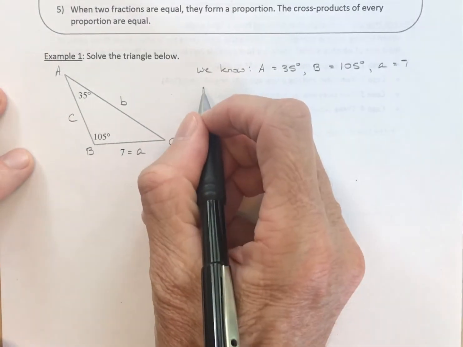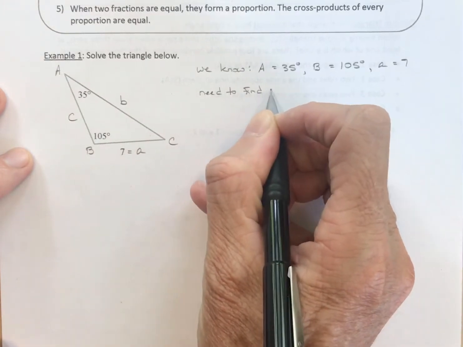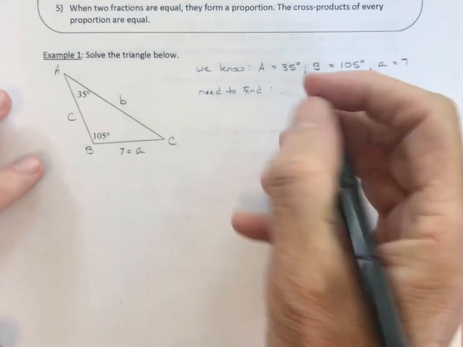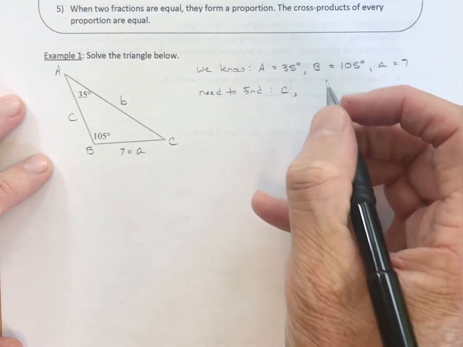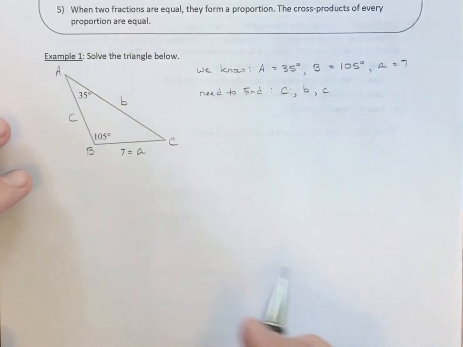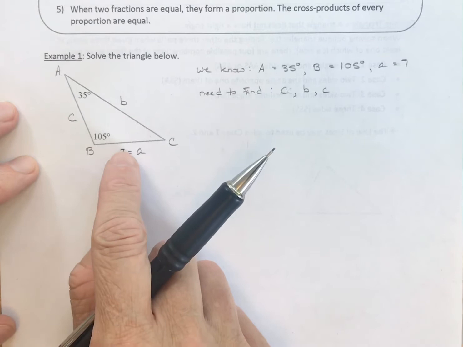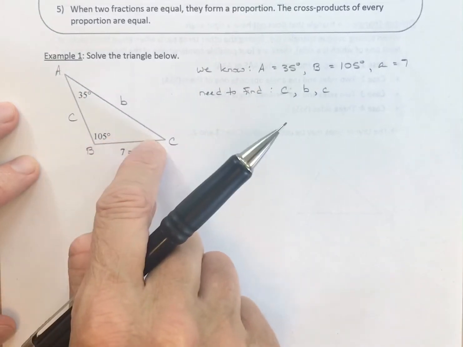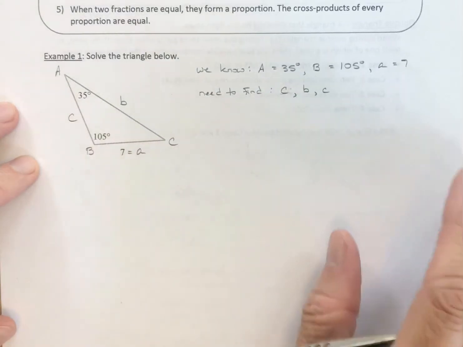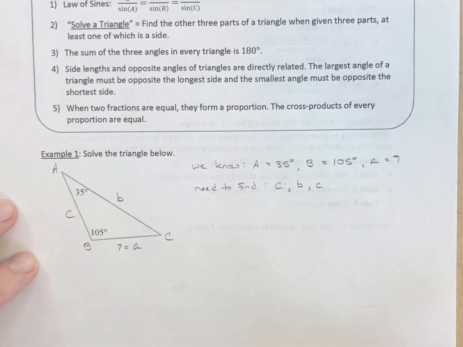So, to solve, we need to find the other 3. We need to find angle C, we need to find side B, and we need to find side C. To solve the triangle, we need to find all 6 parts. Well, by far the easiest thing to start with when you're given 2 angles is you can find the 3rd angle, because the sum of the 3 angles in every triangle is 180 degrees, and that's number 3 right up here.